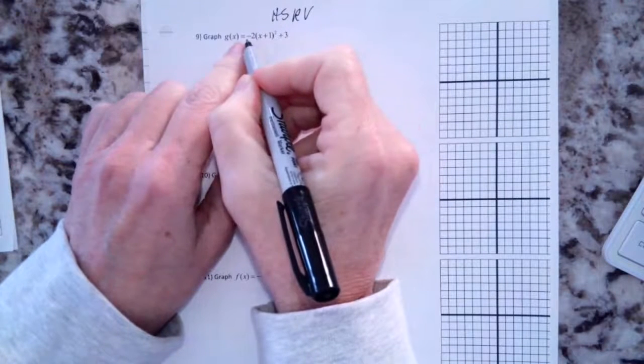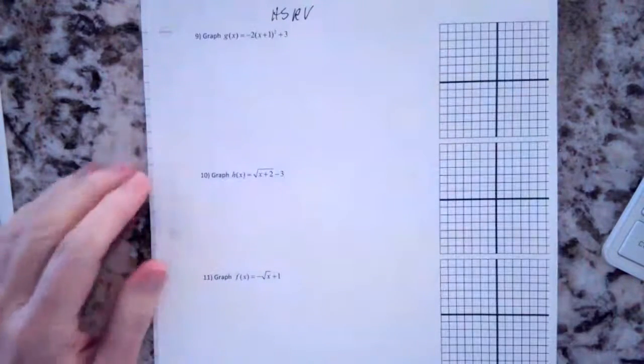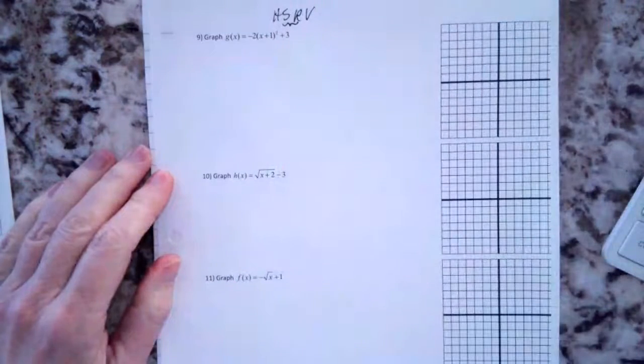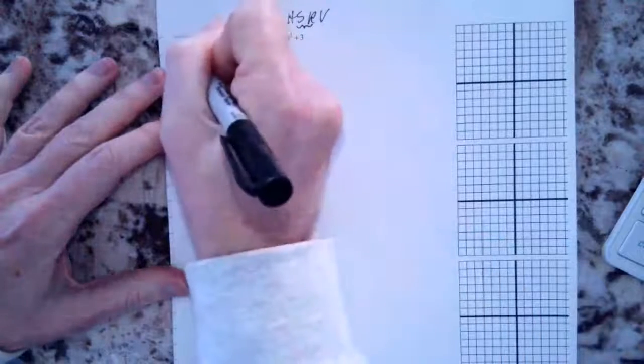Reflection, we've got a minus. And vertical shift, we've got a 3. And you can't do them in any old which-a-way order. We can combine those two. That's good news, and we will do that. So let's do what we did a couple of problems before.